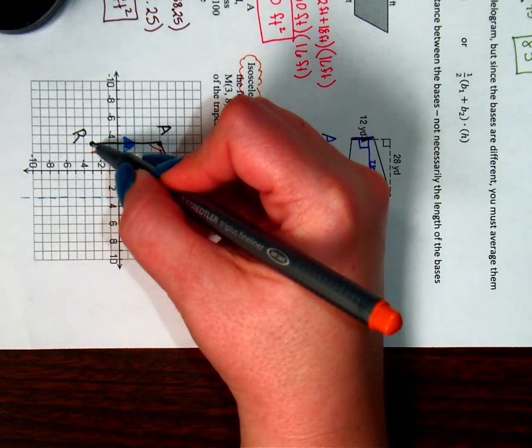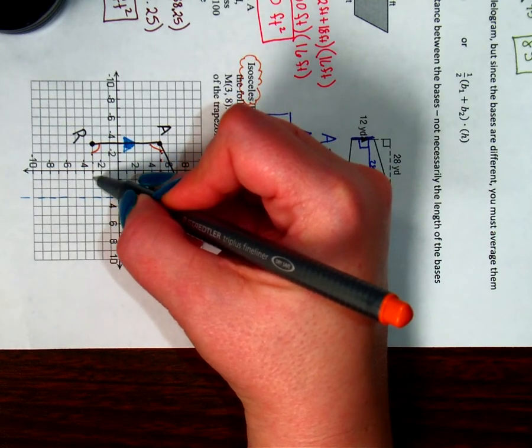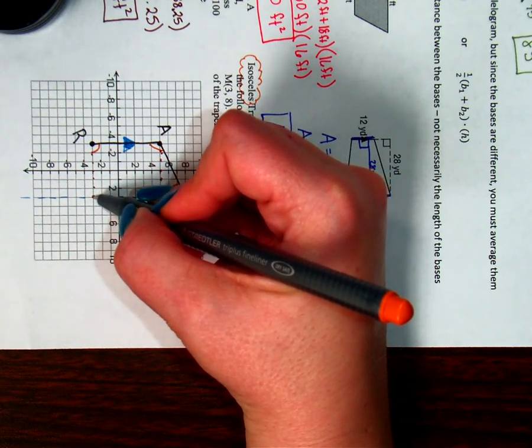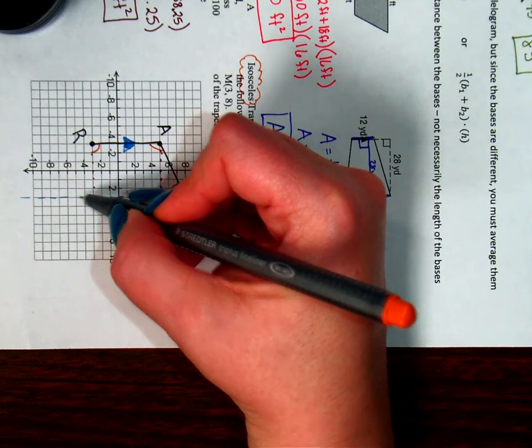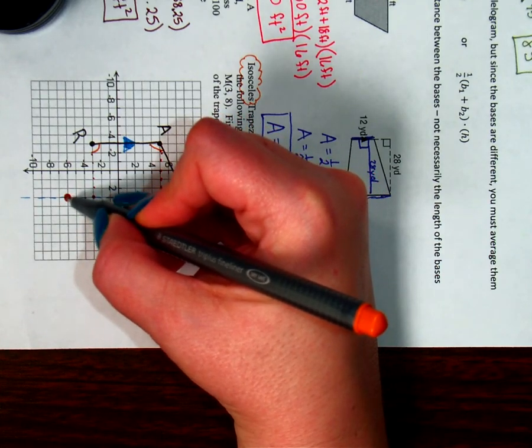So I'm going to do the same thing from here. I'm not going to count till I move. 1, 2, 3, 4, 5, 6, which gets me to the line. That's good because I'm supposed to be on that line. And then out 3. 1, 2, 3. That is where S is going to have to be.